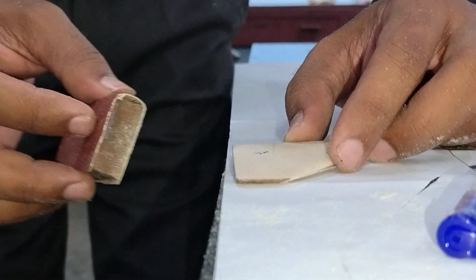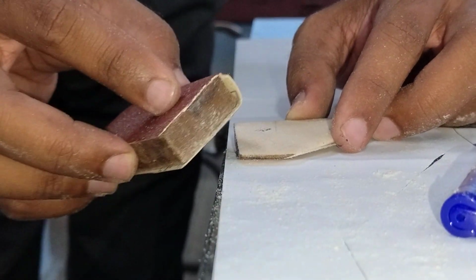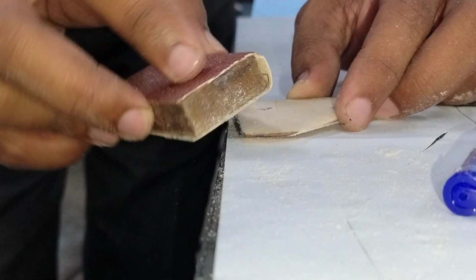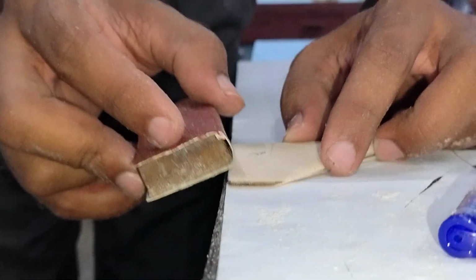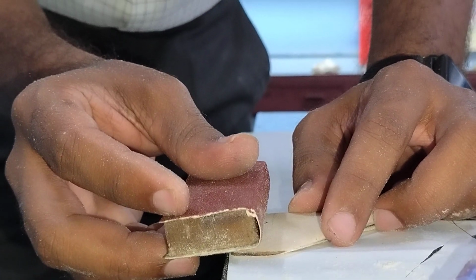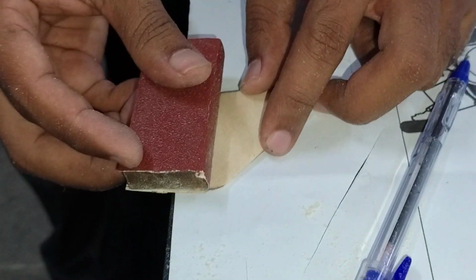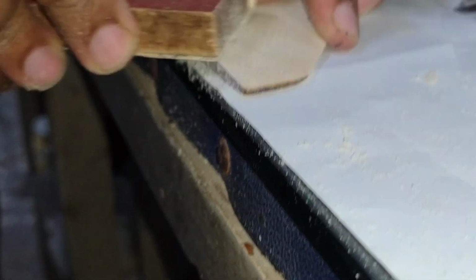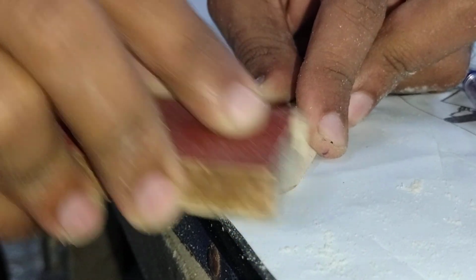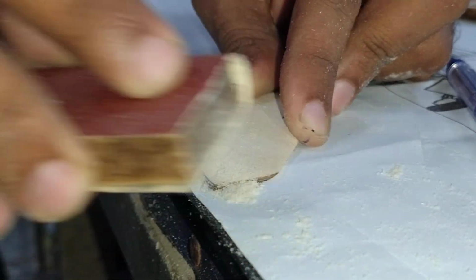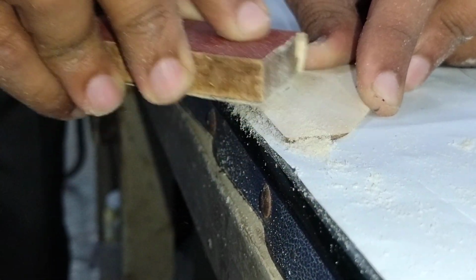Same thing we'll be doing on the trailing edge. For the trailing edge, you have to sand the edge. Also, you have to hold your sanding block a little bit inside the edge and keep your block at a 30-degree angle and keep sanding at the same angle till you reach the center line of the part.